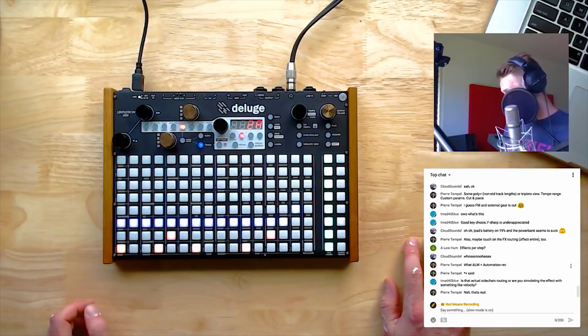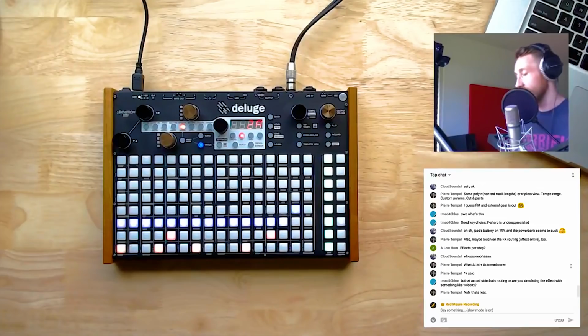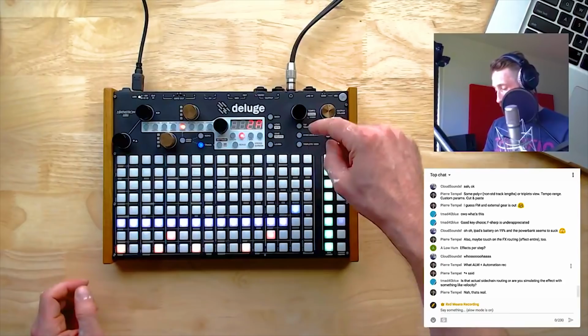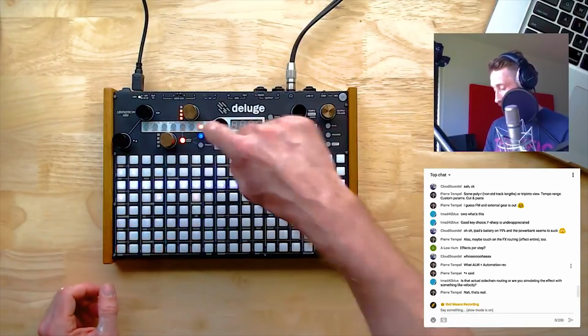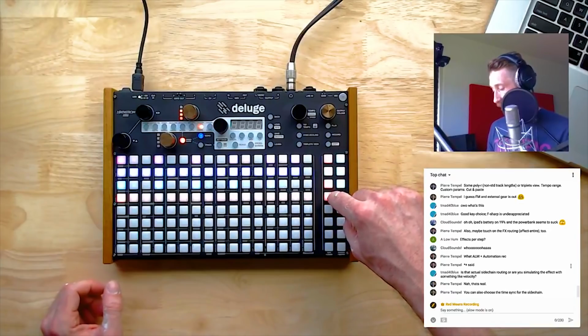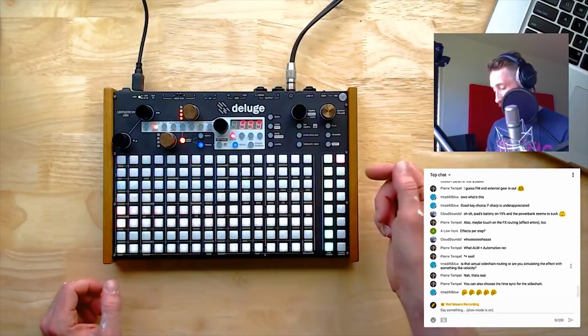Is that the actual sidechain routing, or are you simulating the effect with something like velocity? Yeah, no, it's actual sidechain routing. It's for real. And so let me go back into a synth voice so you can hear what that sounds like on a synth, maybe. Actually, this would be good to show off regular effects automation.